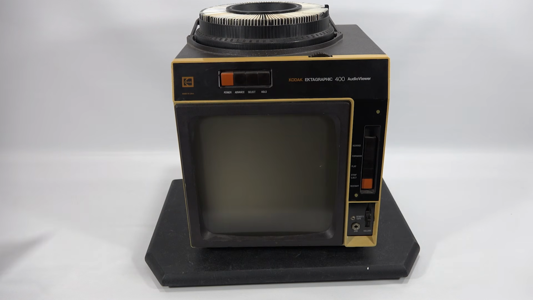Now, I don't know if you know about slides, but that's how a lot of people documented their vacations, their life. They took pictures, and instead of putting them on film prints, they put them on slides so that you can view them through a slide viewer. So what I think I'm going to do now is move the camera in. We'll take a closer look at all of the features.